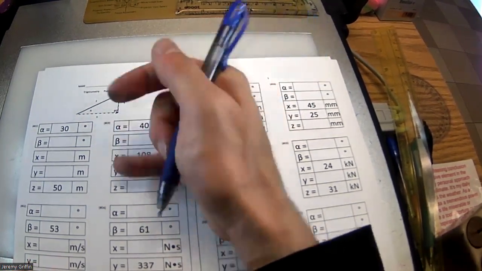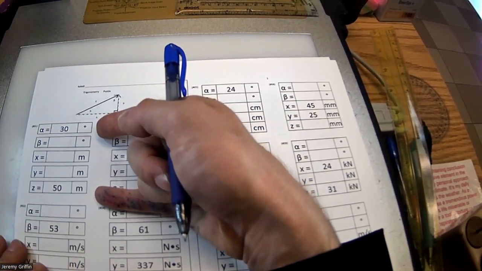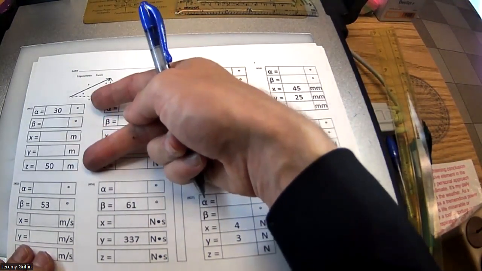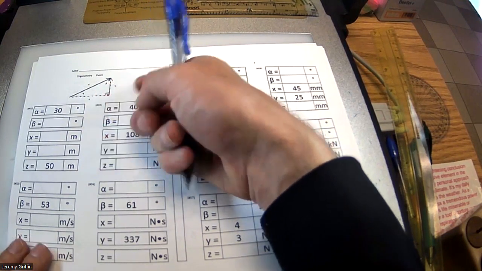Okay. Now, everybody has different numbers, so your numbers are probably not my numbers, unless you're really lucky. But you should be able to follow the same processes that I'm following. Okay. You guys have that?